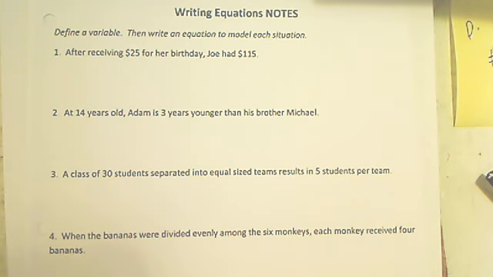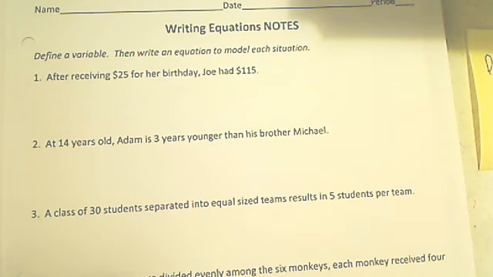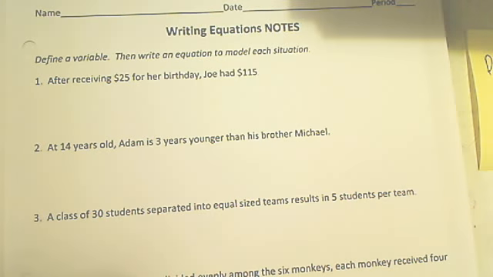Writing equations. Alright, today's topic of discussion is writing equations. We're going to go back and review. We're not solving them, we are just writing them. Let's think back to our order of operations, adding, subtracting, multiplying, dividing, and revisit variables and what they mean. Number 1. The directions say define a variable and then write an equation to model. It doesn't say to solve. You're just writing the equation.